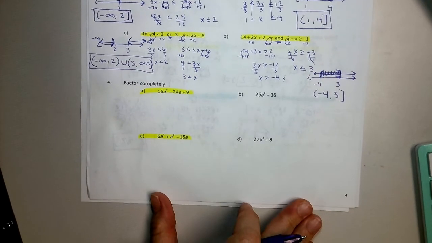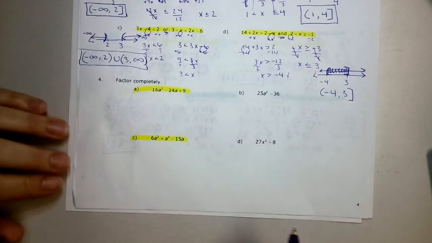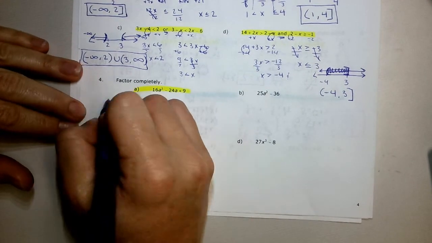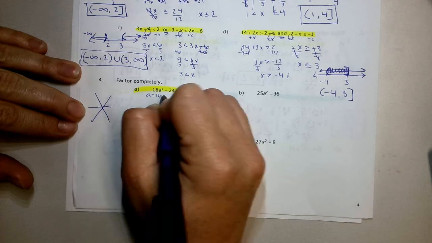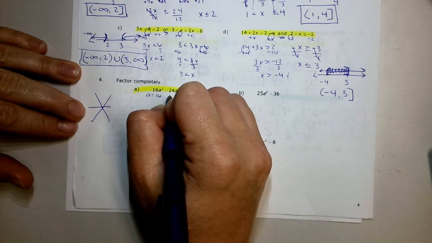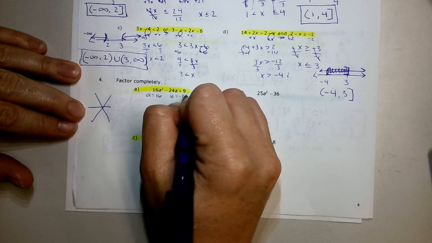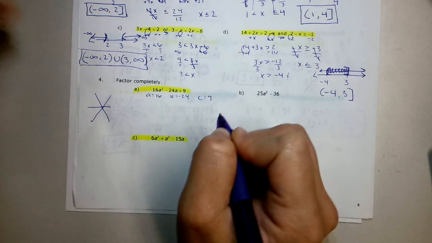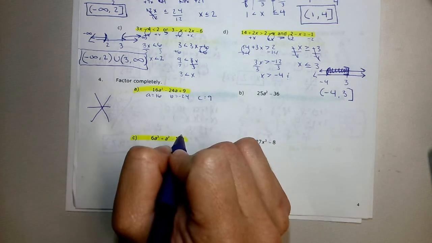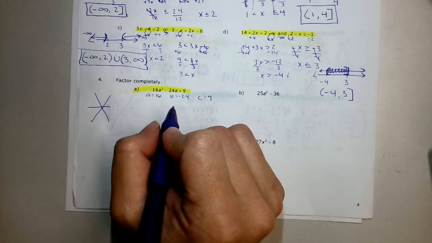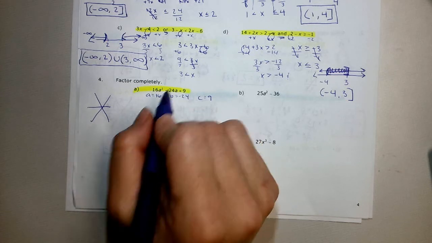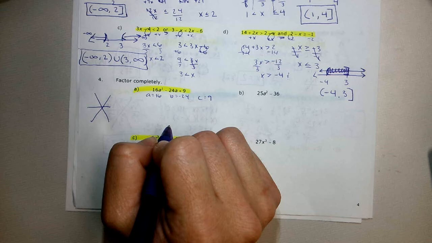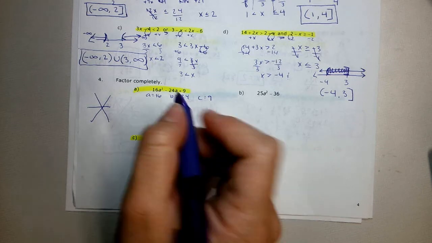Okay, let's look at number 4. It wants us to factor, so I'm going to go ahead and do my snowflake. A is 16, B is negative 24, and C is 9. So I should check for a GCF first. I do not believe there's a GCF because 3 does not go into 16, and that's really it.